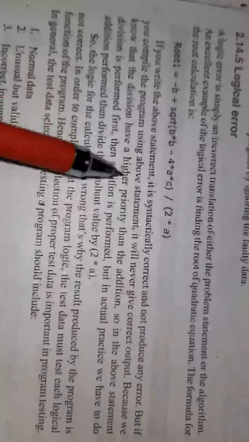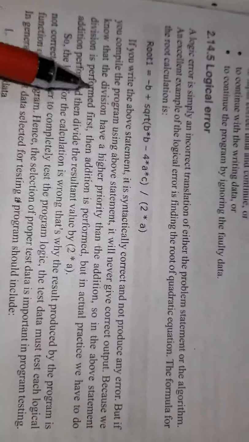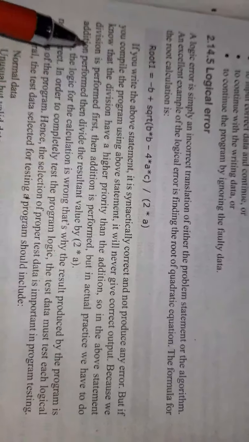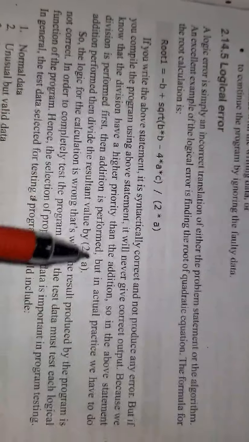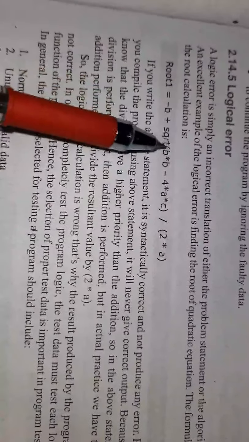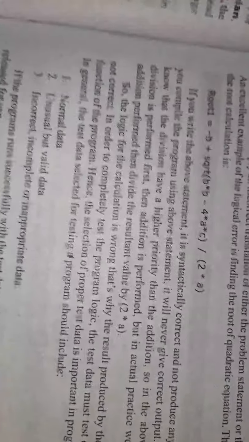Because we know that division has a higher priority than addition, in the above statement division is performed first, then addition is performed. But in actual practice, we have to perform the addition first, then divide the resultant value by 2 times a. Like I said, the way of execution is different, so we have to split up this formula into different parts so that you will get the correct output.